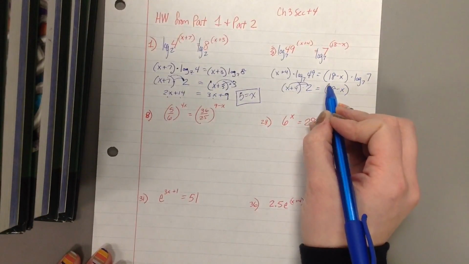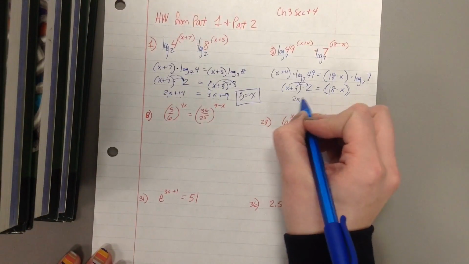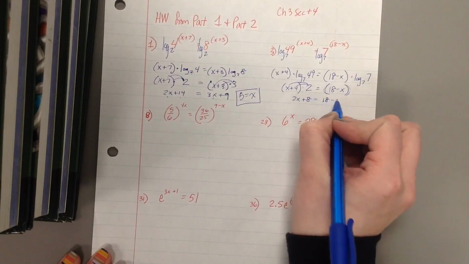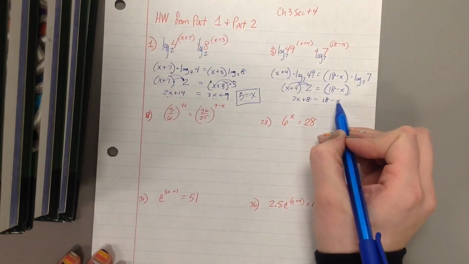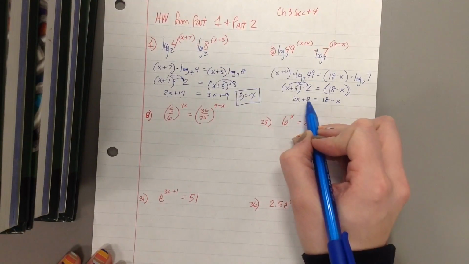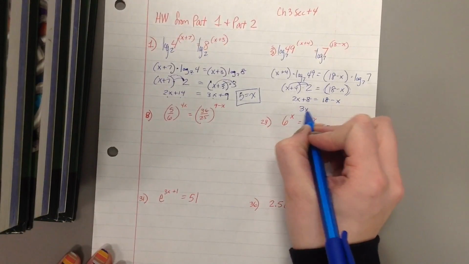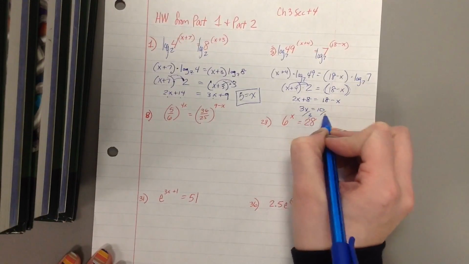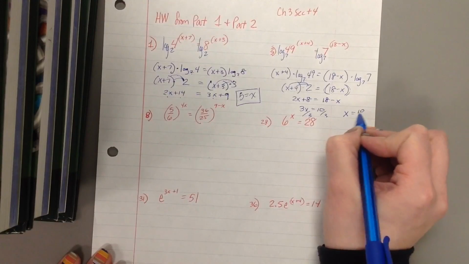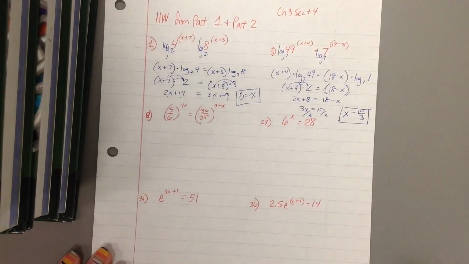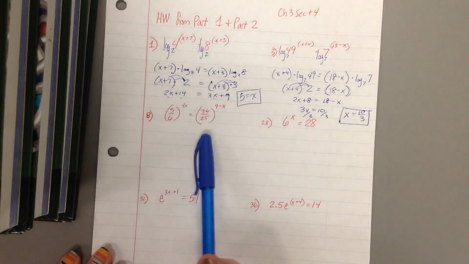Distribute that 2. I don't really need these parentheses, so I have 2x plus 8 equals 18 minus x. I am going to add this x, subtract that 8. That gives me 3x equals 10. Divide by 3. I get that x is 10 thirds. Hooray! This one, a little more interesting.